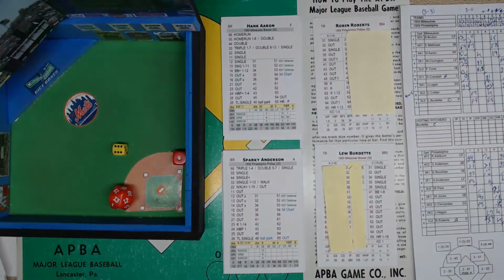We go to the bottom of the 7th. 7th inning stretch. Let me go to the concession real quick.